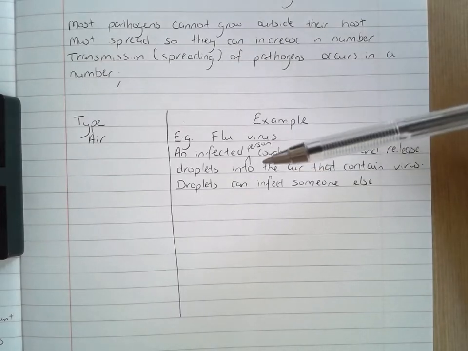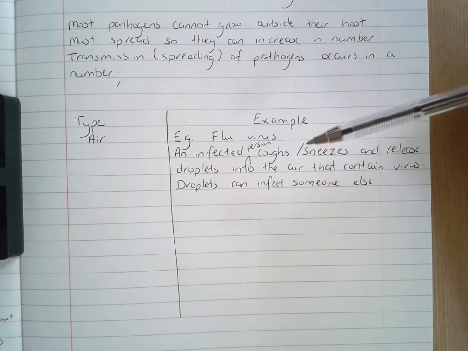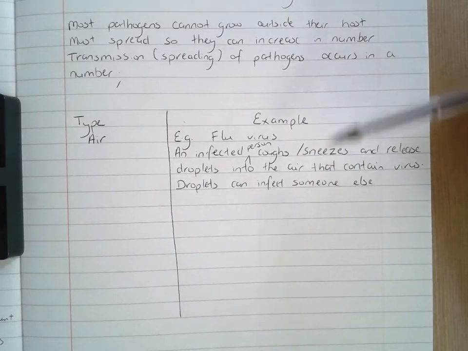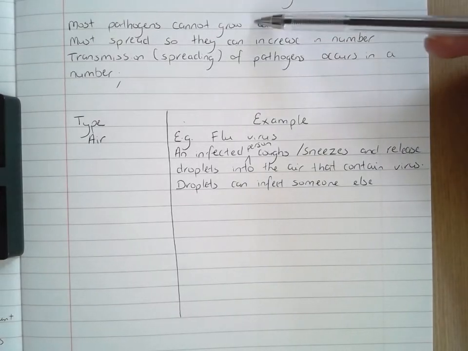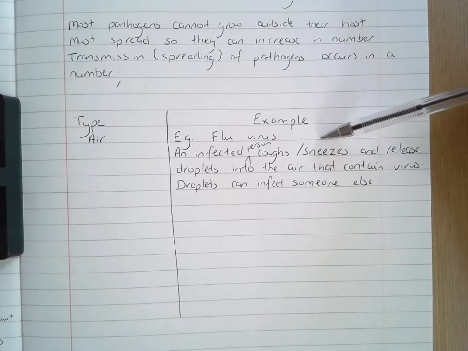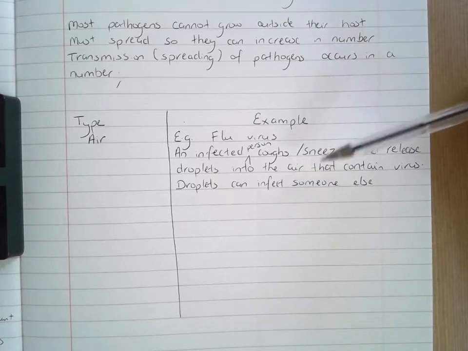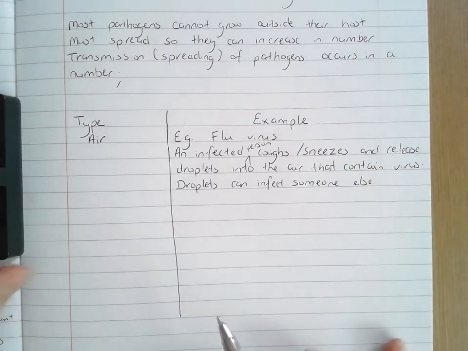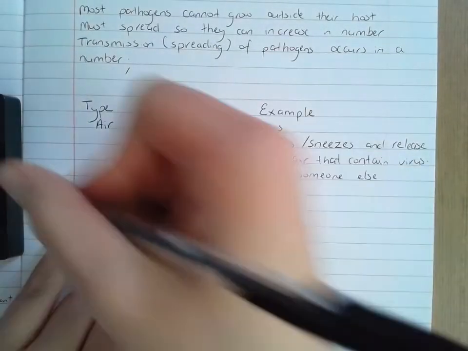Okay, so it will depend on the pathogen just how long it can survive in the air and how far it can travel before it has to infect another person. Remember, they do need to infect a host eventually because they can't grow and they can't die unless they infect someone, but some of them can survive for quite a long time in the air without dying and can travel quite long distances before they infect a new host. So that's an example of air transmission.